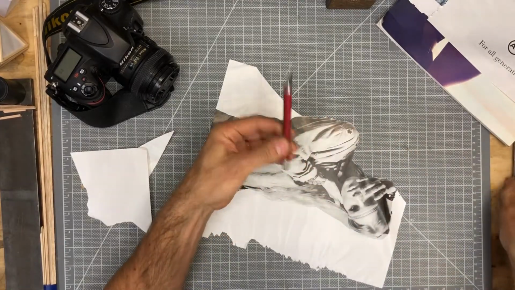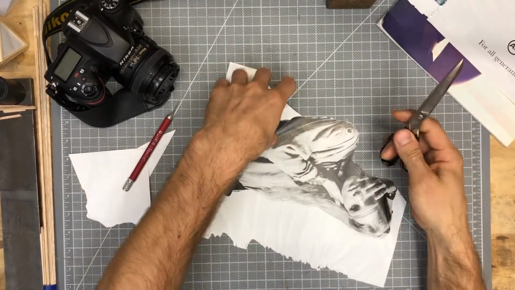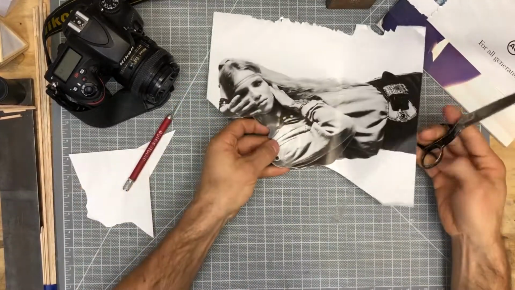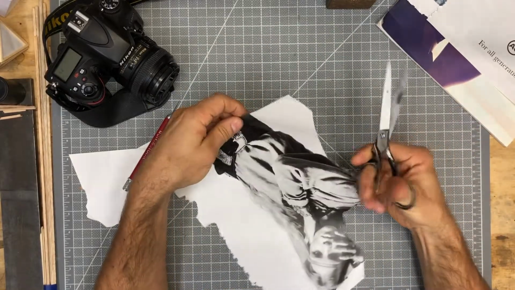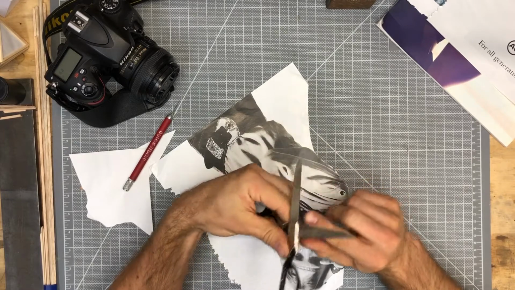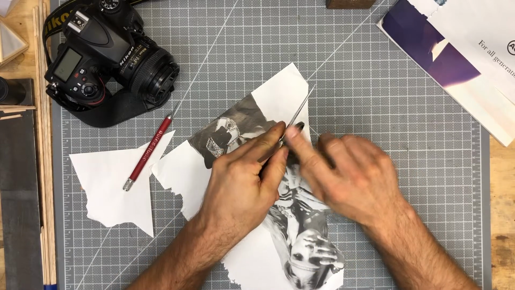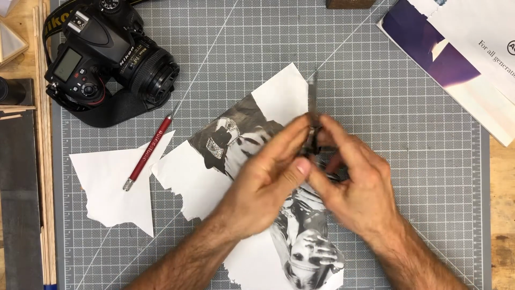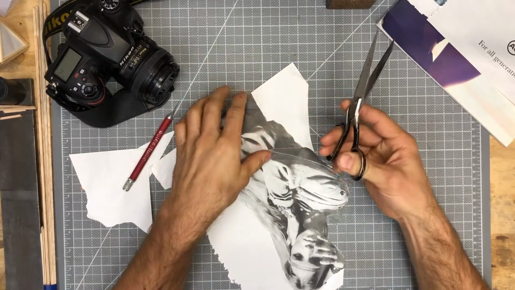If you don't have something like an X-Acto blade, and all you have is a scissors at home, you should be able to just as easily do this kind of work. What I generally think about when I'm using a scissors is take a look at the edge of the blades, right? If the blade edges are really fouled or dirty or full of all kinds of glue or something, they're not going to cut very well on the paper.